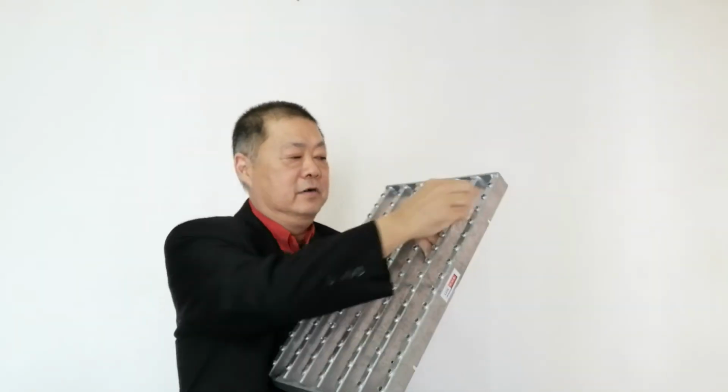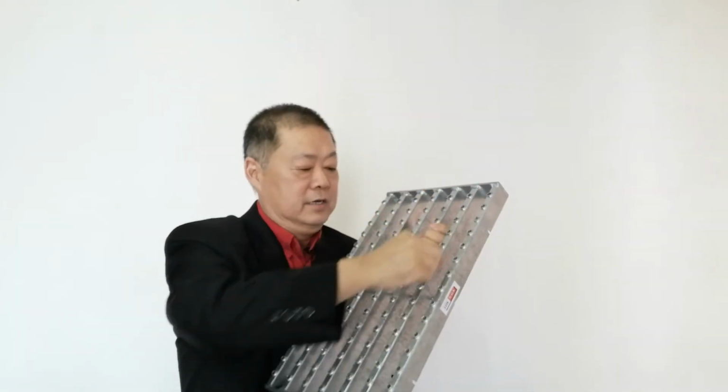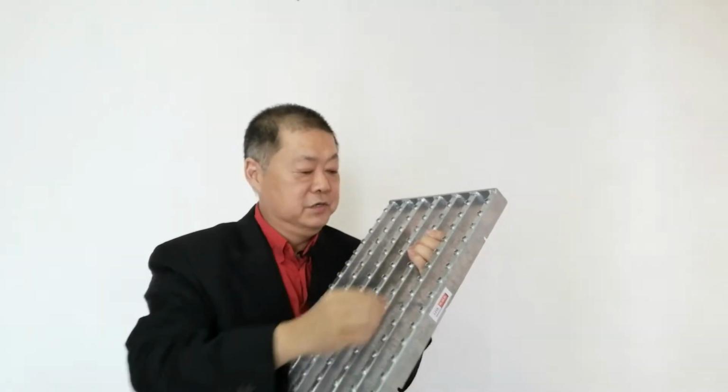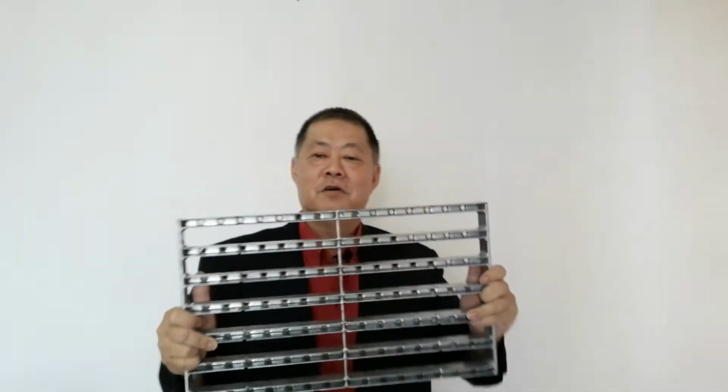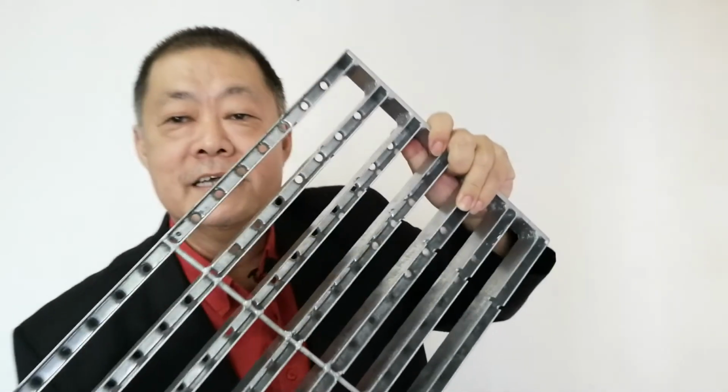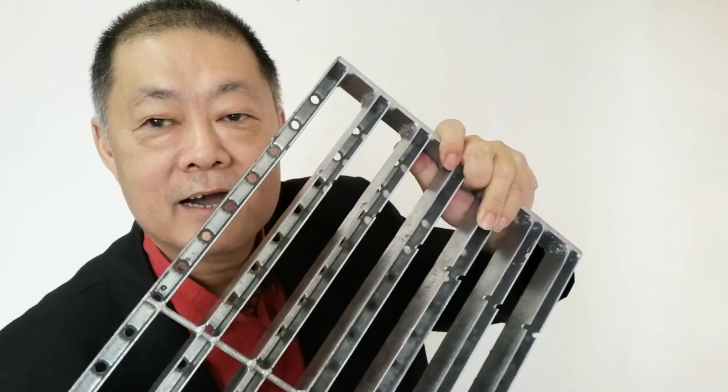As you can see, we have what we call the load-bearing bar. If you look at conventional grating, the load-bearing bar is solid. It's a solid bar. All right. So mine is actually a hollow section. I'm going to flip it at the back so that you can see it. Can you see it? Yeah.